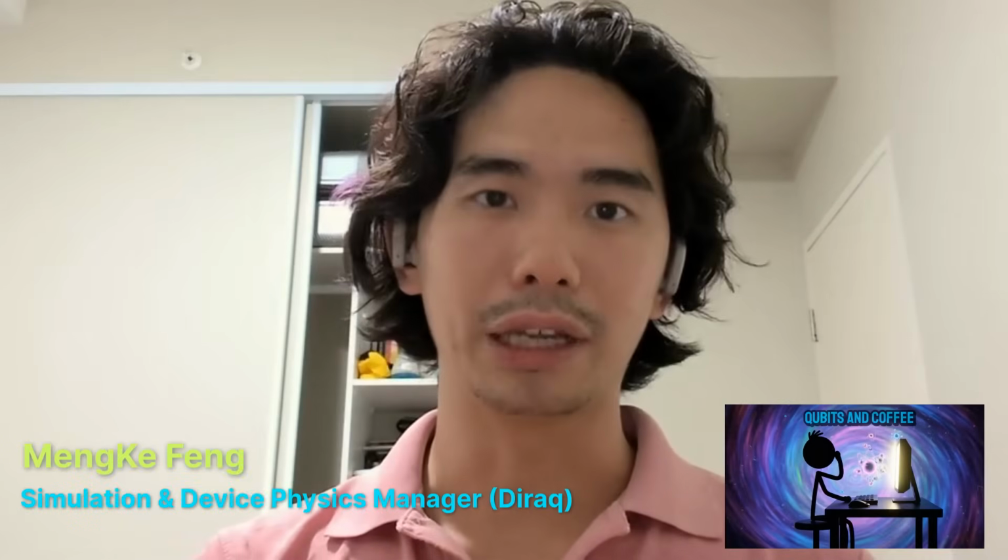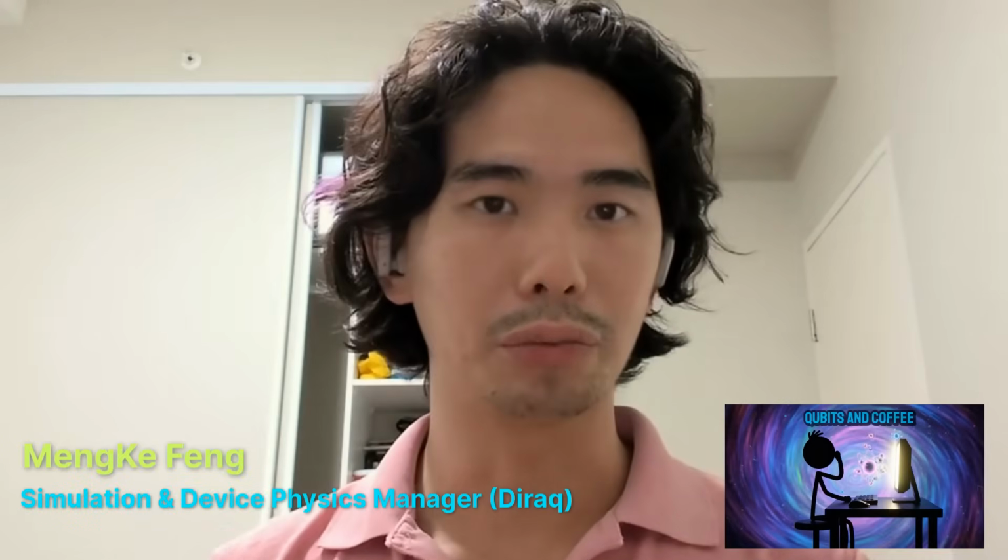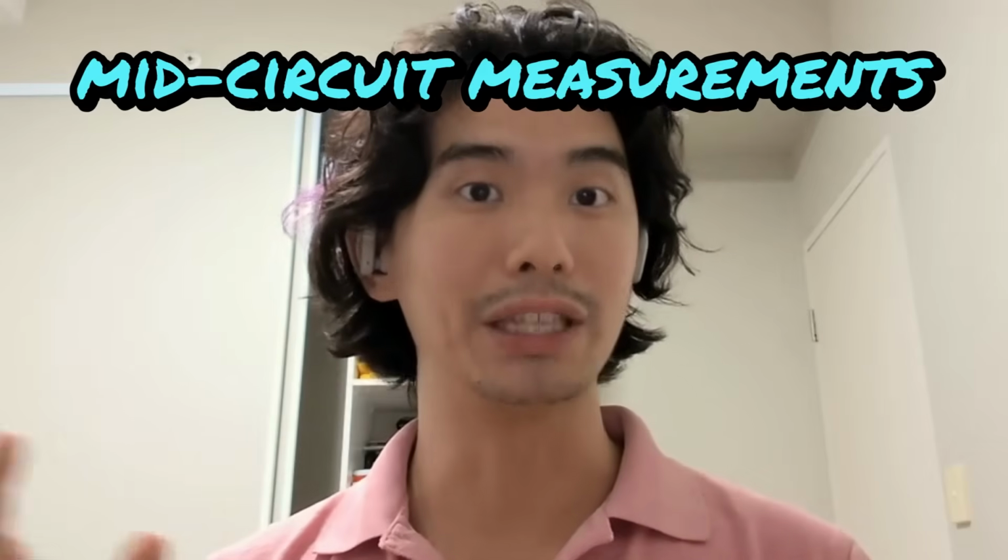I thought it'd be nice to look at a concept that is quite important in quantum computing and is one of the fundamental blocks in achieving quantum error correction in order to build actually a fault-tolerant quantum computer. And that is mid-circuit measurements.